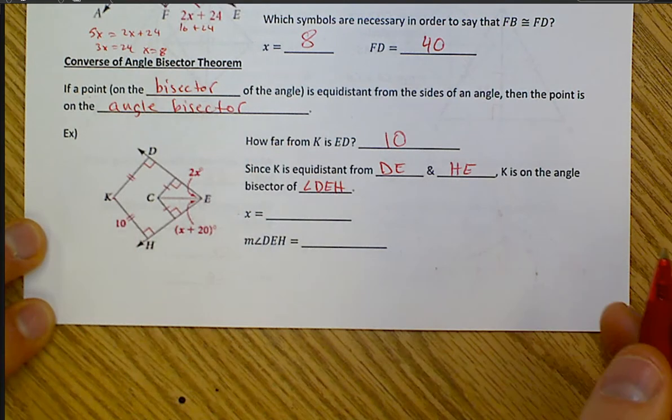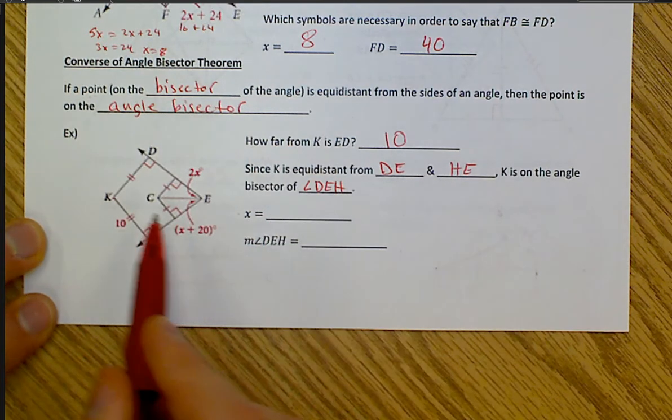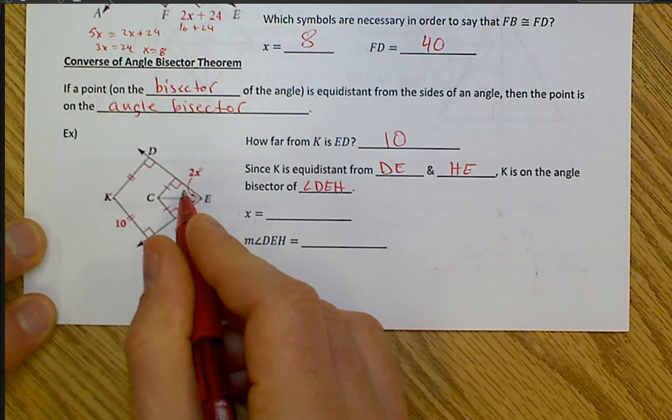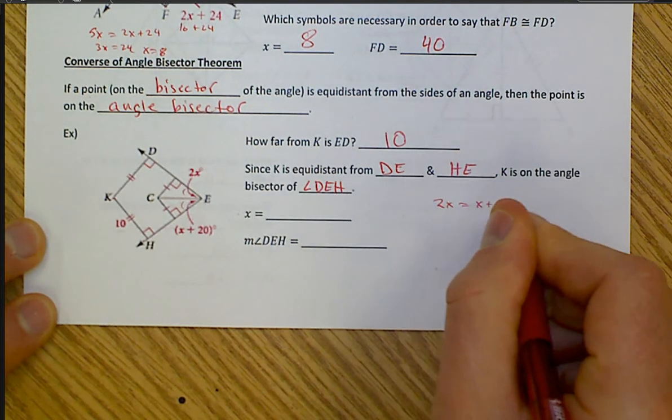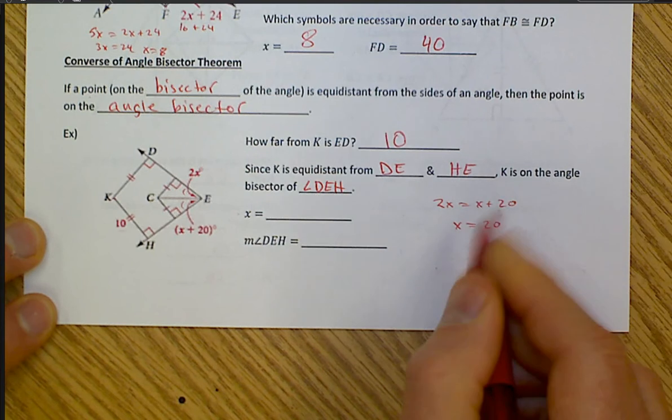So it says to find x. Well, since we know K is in the middle, we know that these angles have to be congruent. So it's 2x equals x plus 20. And I would just get x equals 20. I would subtract x over, so I just get 20.